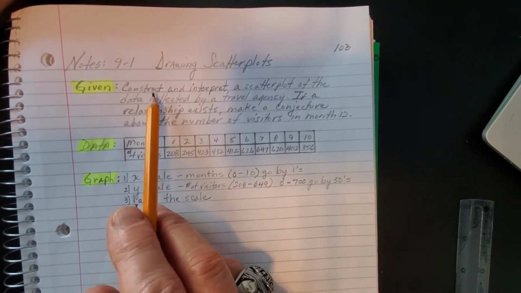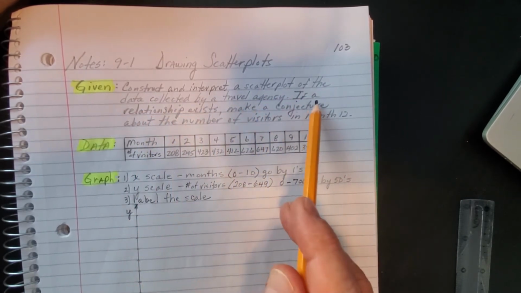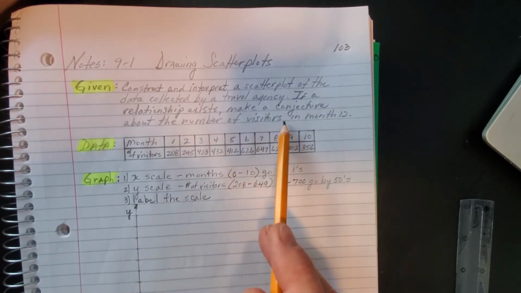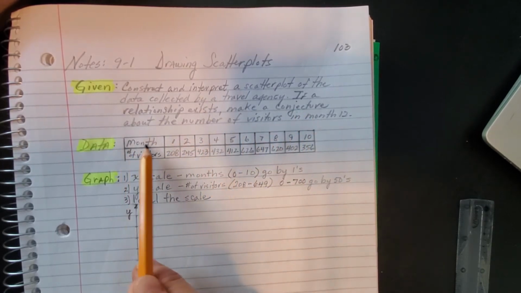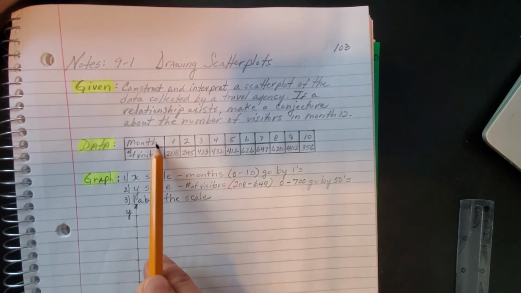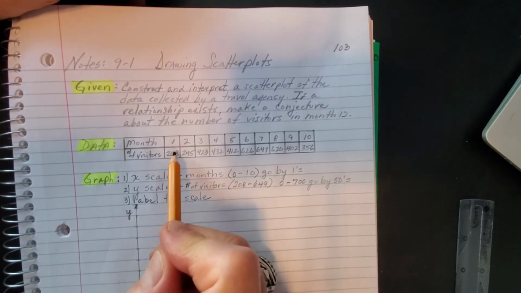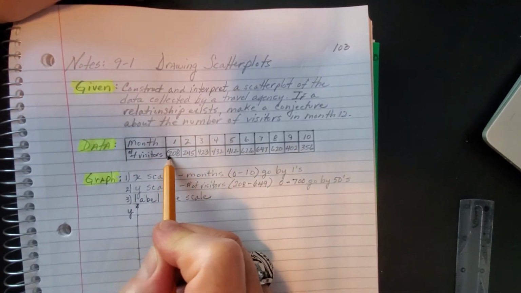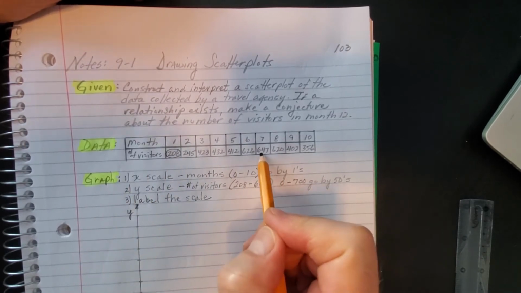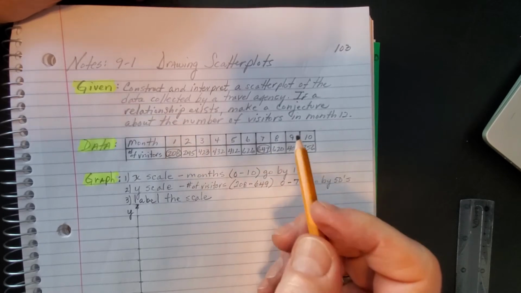So construct and interpret a scatterplot of the data collected by a travel agency. If a relationship exists, make a conjecture about the number of visitors in month 12. So you have some data here that you're going to be given when you do your problems. Months 1 through 10, and then number of visitors. You need to identify the lowest score, or the lowest number, which is 208. The highest score in this set, hopefully I get this right, is 647.